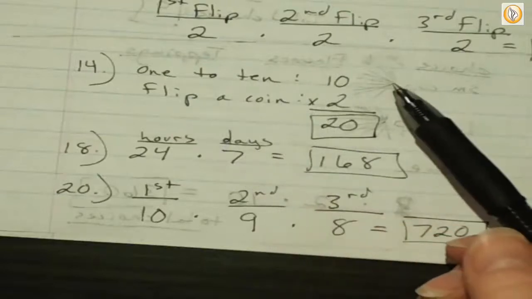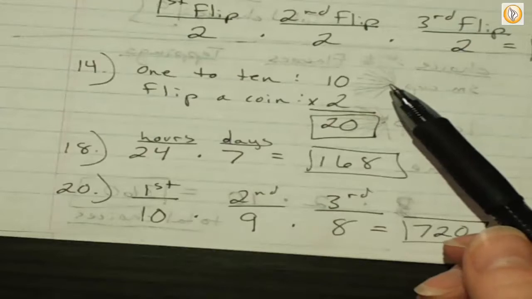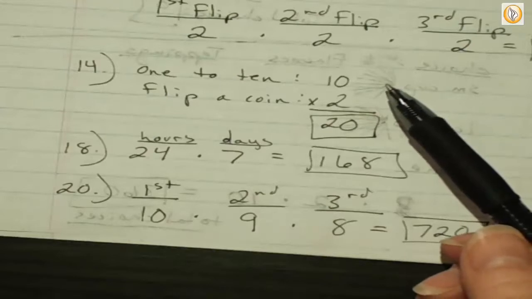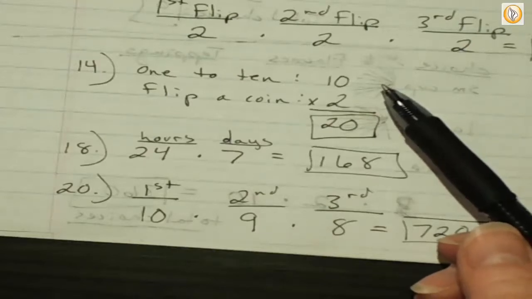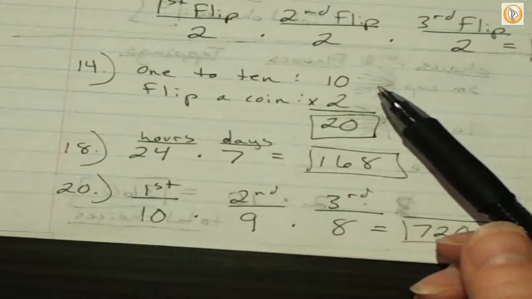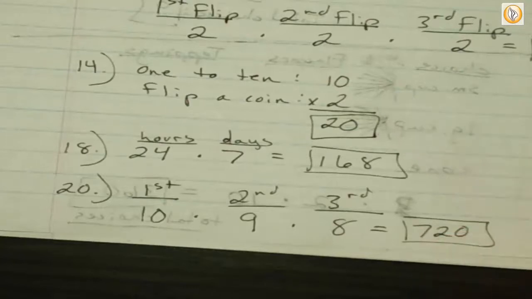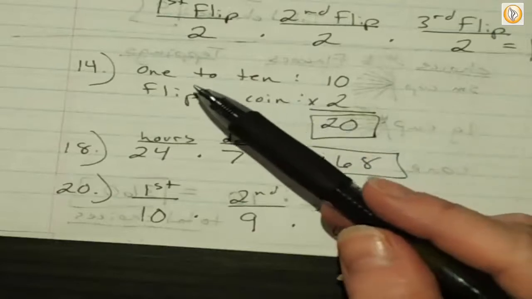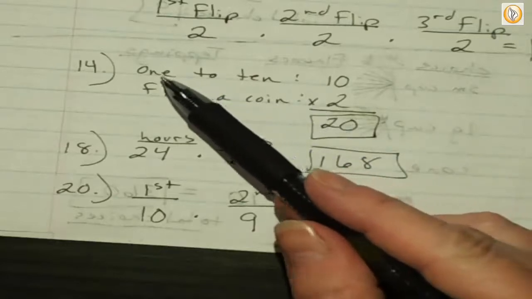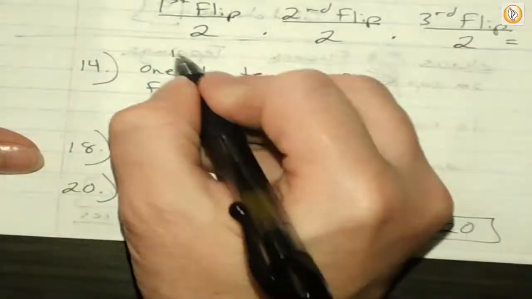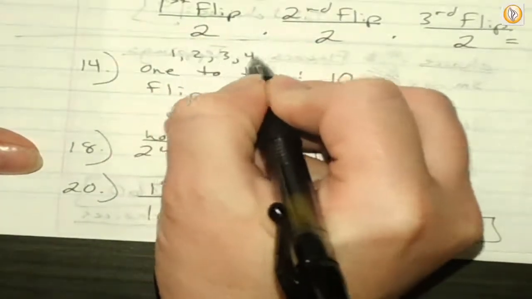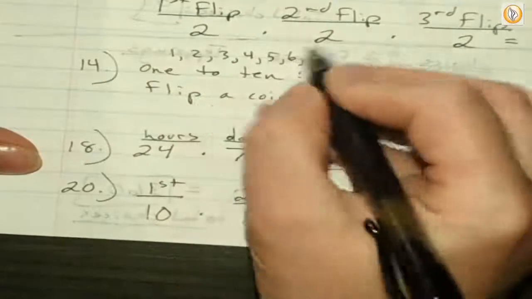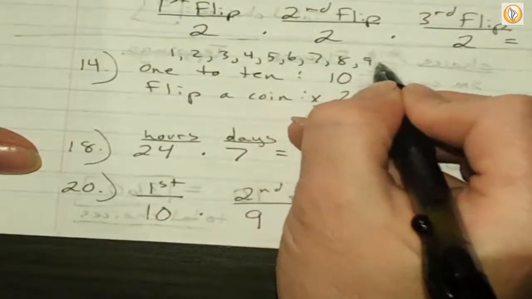I know, but it says to pick a number from 1 to 10. So what if we didn't pick 10? Would we get a different answer? No. They said pick any number. You have 10 choices. You have to pick a number between 1 and 10: 1, 2, 3, 4, 5, 6, 7, 8, 9, 10.